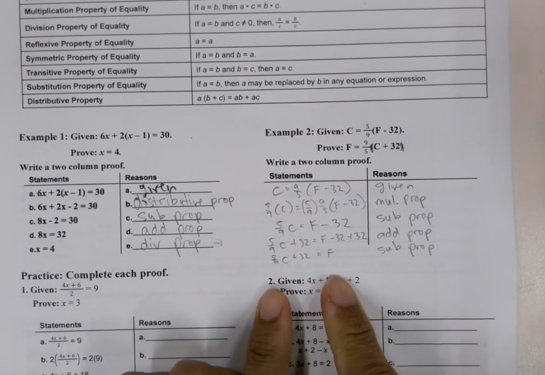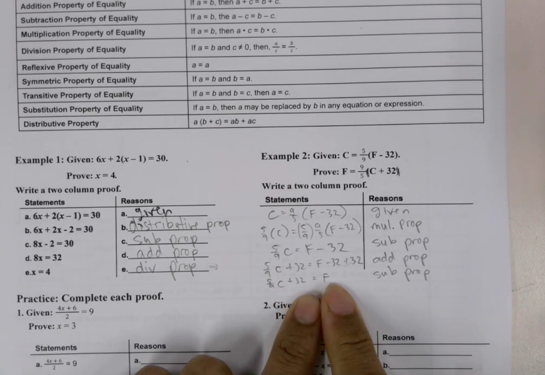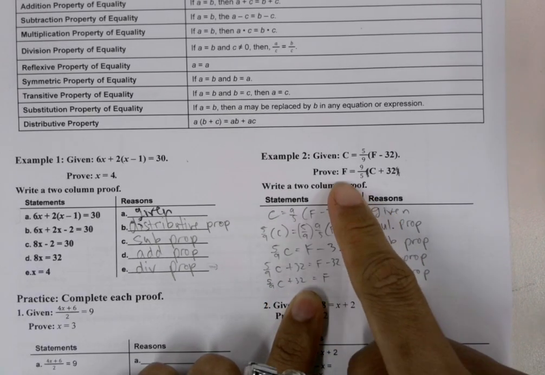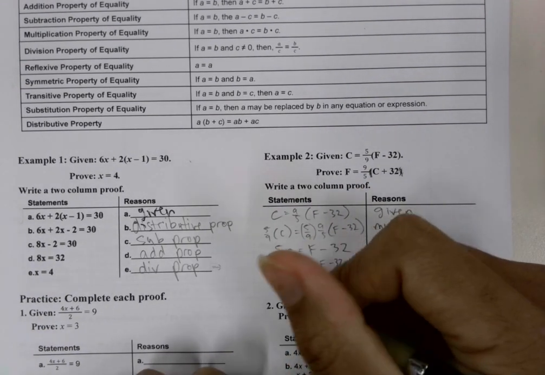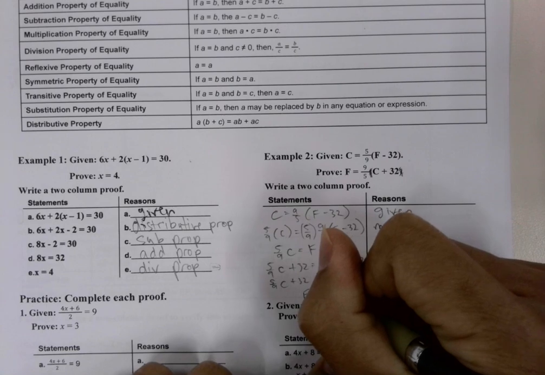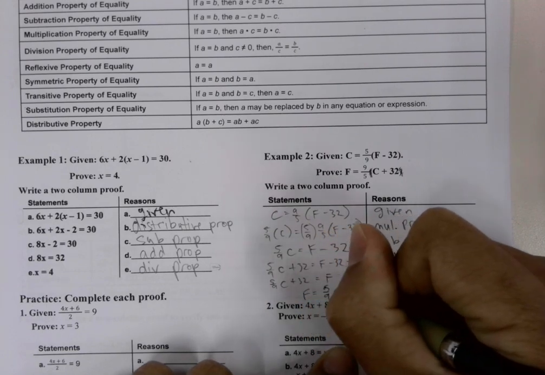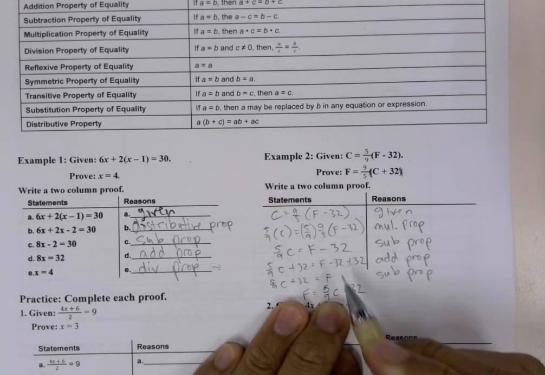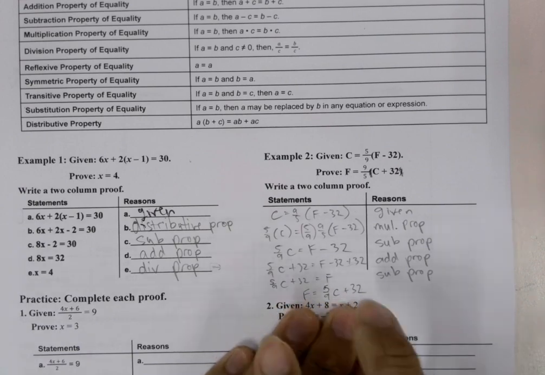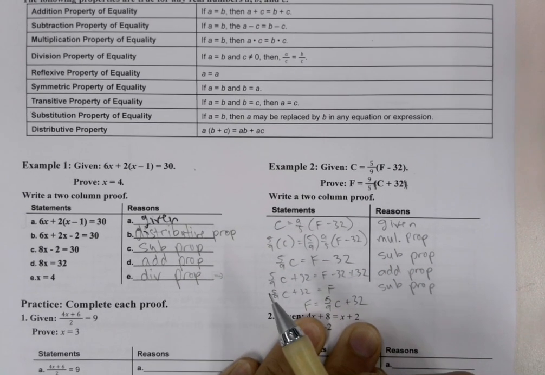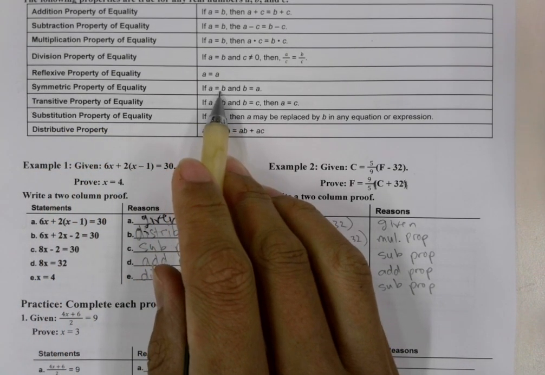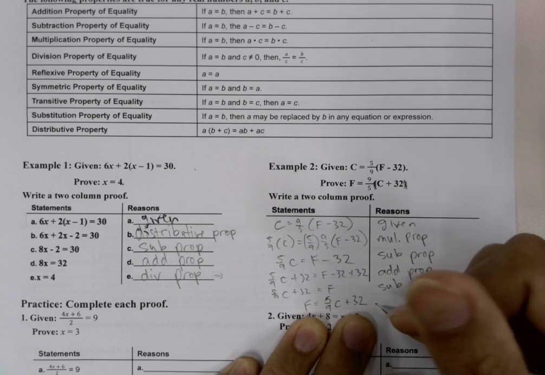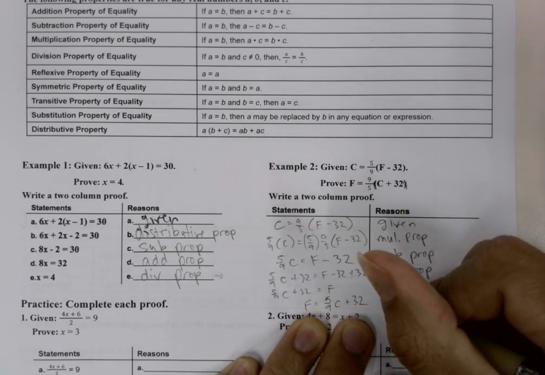And then lastly, we don't want to stop here. You might feel like you're done, but we're asked to prove F is equal to 9 over 5 C plus 32. So we need to rewrite this as F is equal to 9 over 5 C plus 32, our proof statement. And what allows us to flip the equation is our symmetric property of equality, right? So if A is equal to B, we can rewrite it as B is equal to A. So this is going to be our symmetric property.